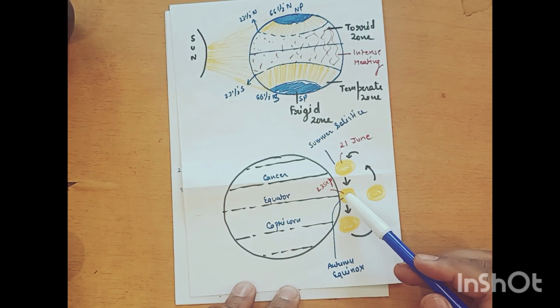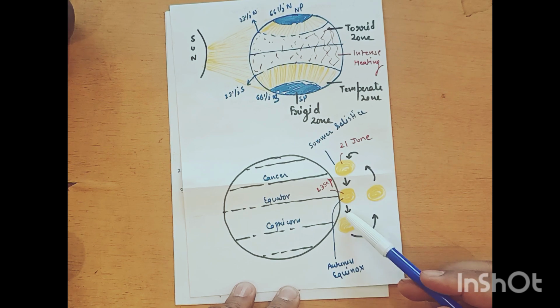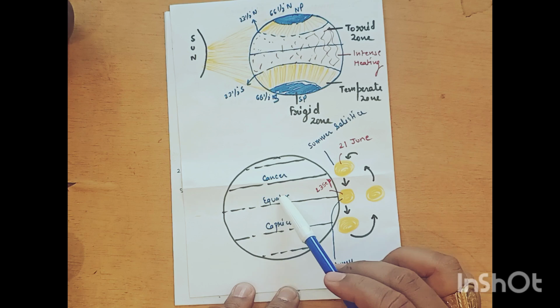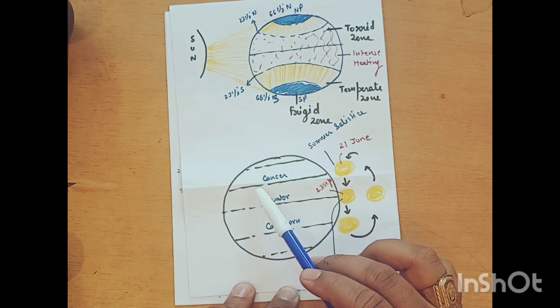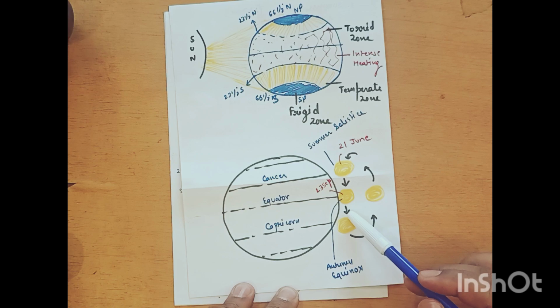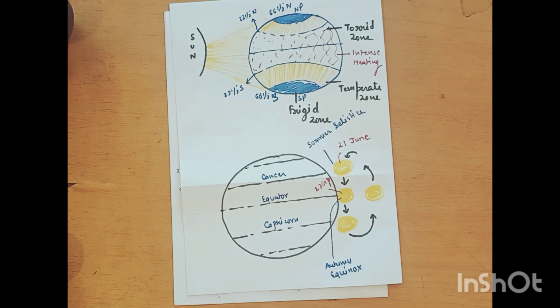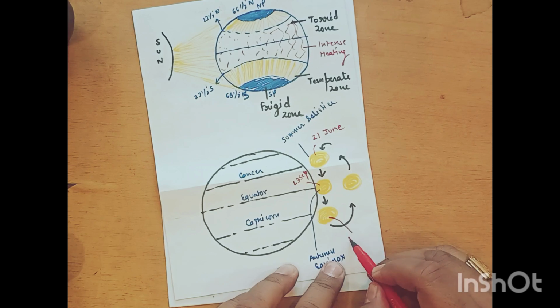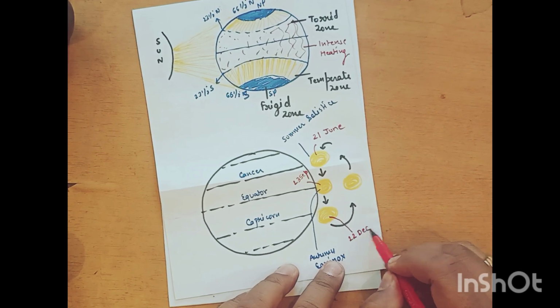And from here, the sun started moving in the southern hemisphere. And when the sun is moving in the southern hemisphere, the northern hemisphere will have a transition from summer to winter season. And while moving to the southern hemisphere, it gets overhead at the Tropic of Capricorn on 22nd December.